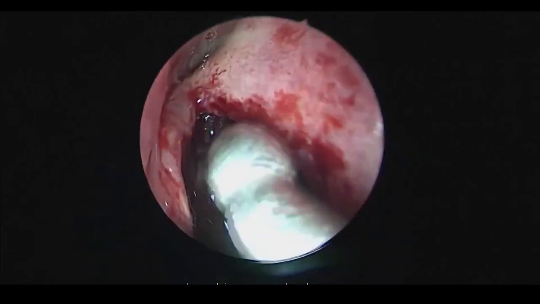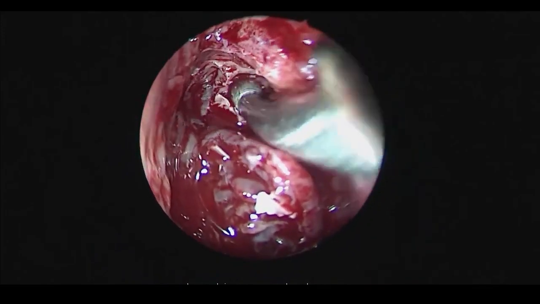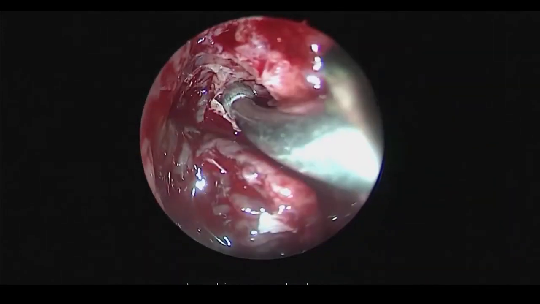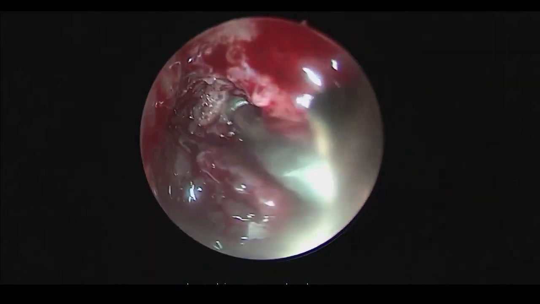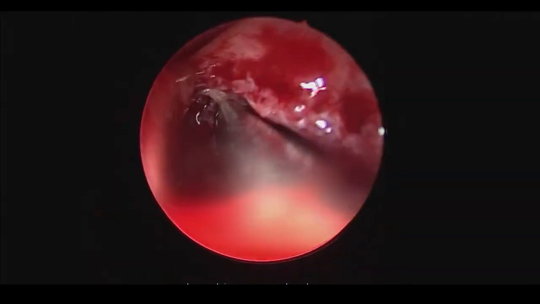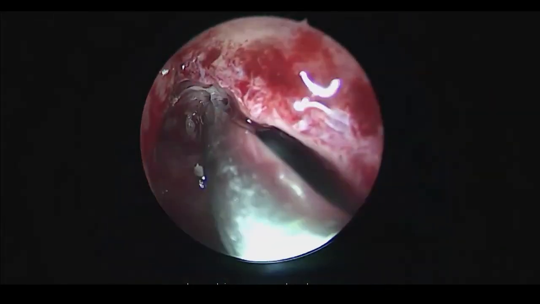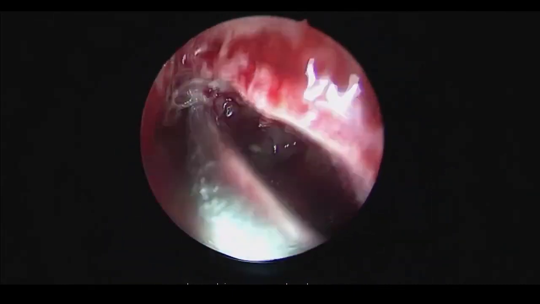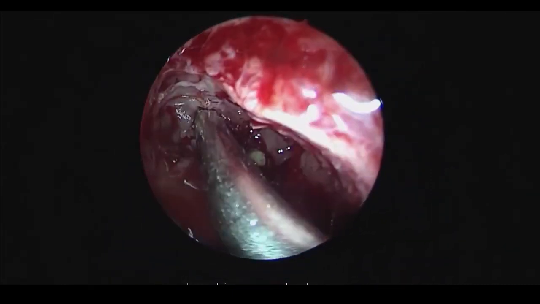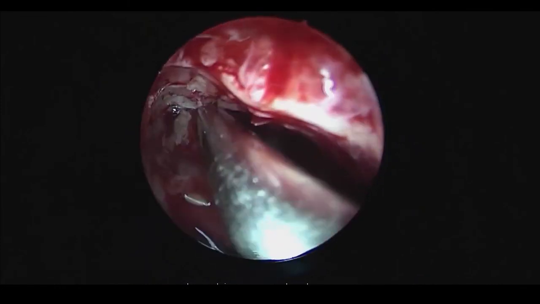See, this is your axilla. Go underneath the axilla. See the thickest of the bone there. Very thick bone. Can you see?